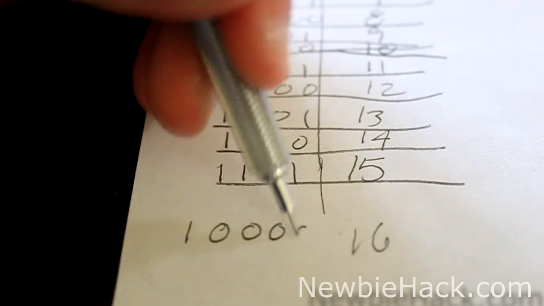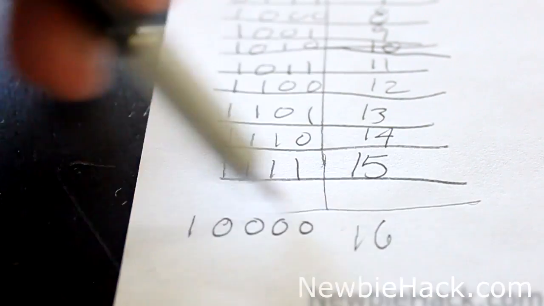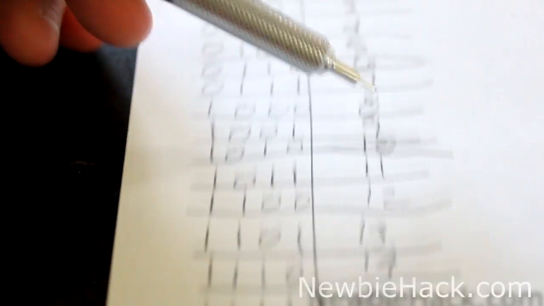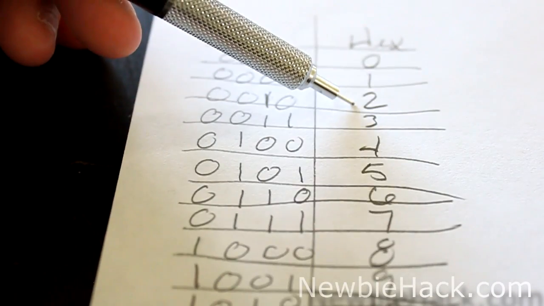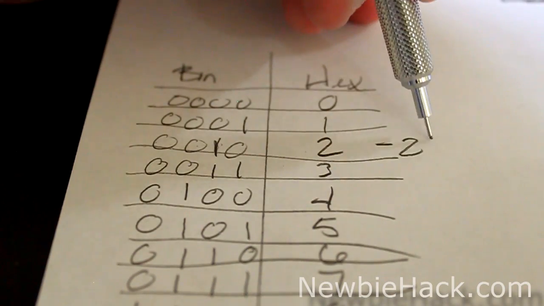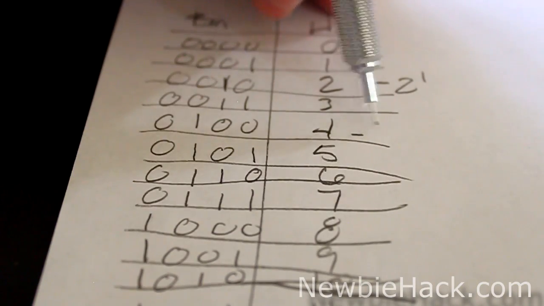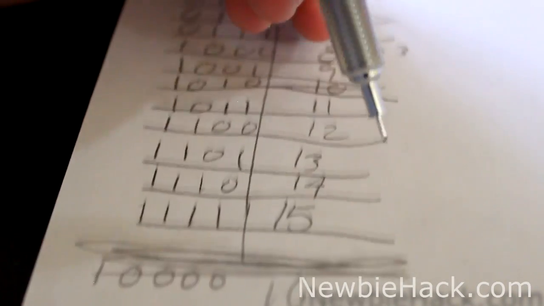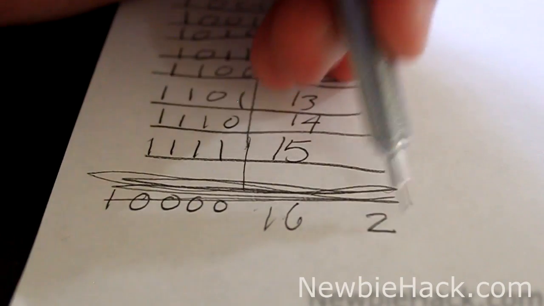16, if we were to go all the way to 16, which is the 17th digit, would be 1, 0, 0, 0, 0. So you can start to see, this is the division line here, where 16, 8, 4, and 2 have some kind of similarity, and that is 2 is equal to 2 to the power of 1, 4 is equal to 2 to the power of 2, 8 is equal to 2 to the power of 3, and 16 is equal to 2 to the power of 4.